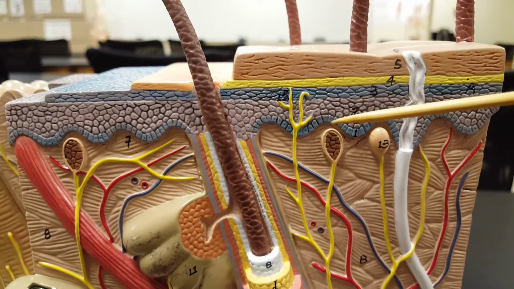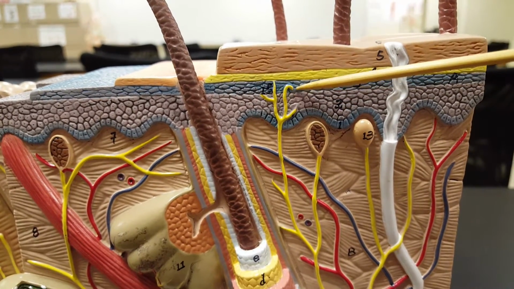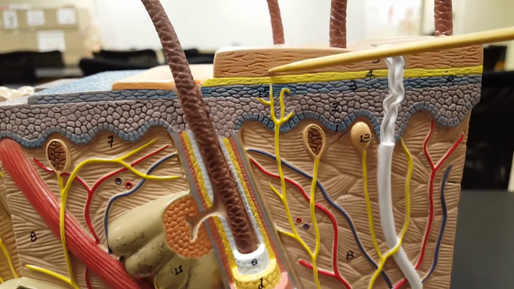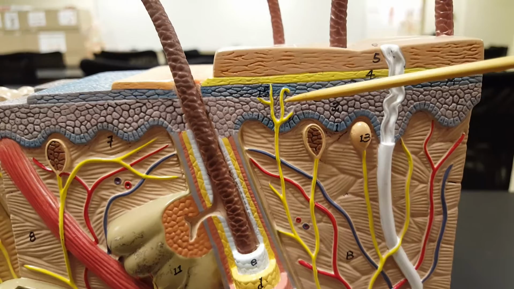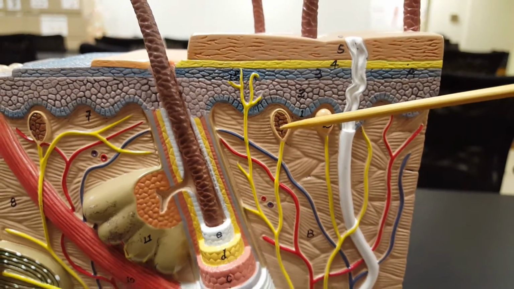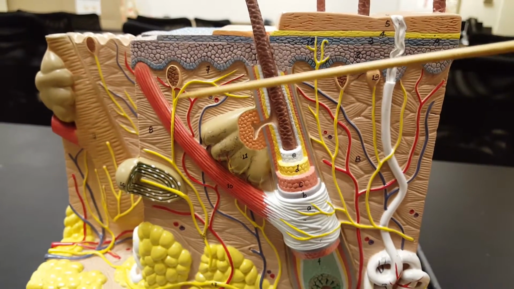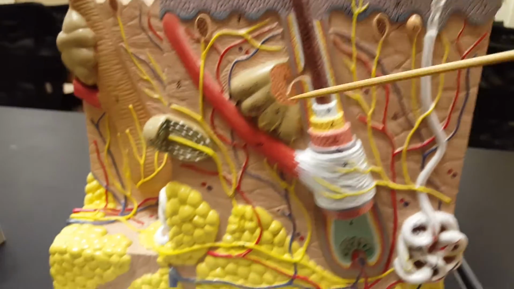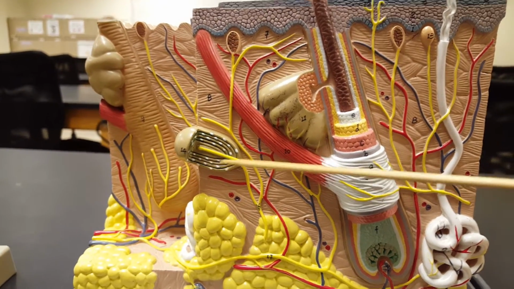Remember, the epidermis is made up of epithelial tissue and it is completely avascular, but it does have these free nerve endings. So if you were to get a shallow paper cut that only went into the epidermis, you could feel it, but you won't necessarily bleed. On this model, these are the Meissner's corpuscles. We also have our hair follicle with its associated erector pili muscle, our sebaceous gland, our Pacinian or lamellar corpuscle for deep pressure and vibration.